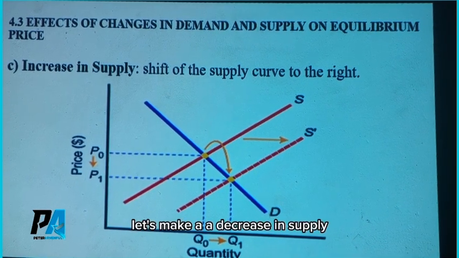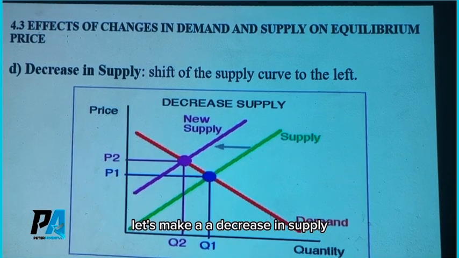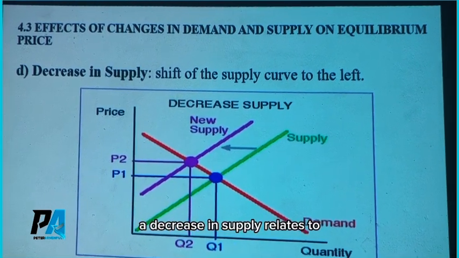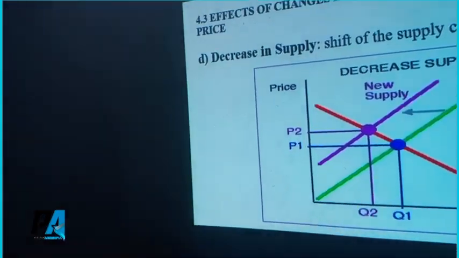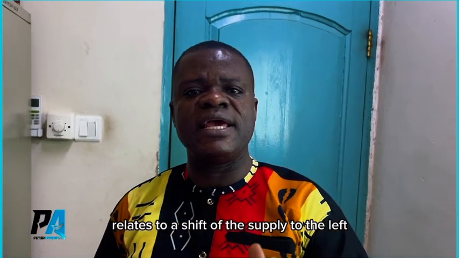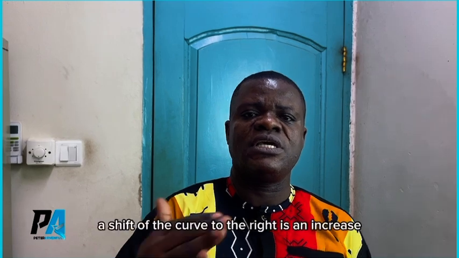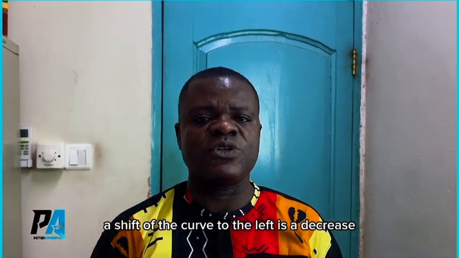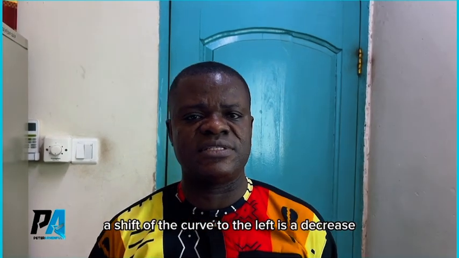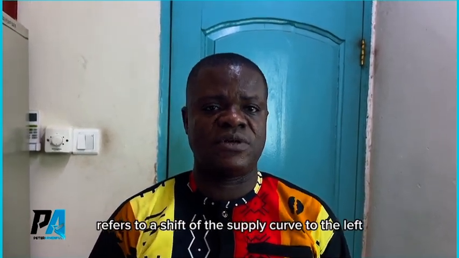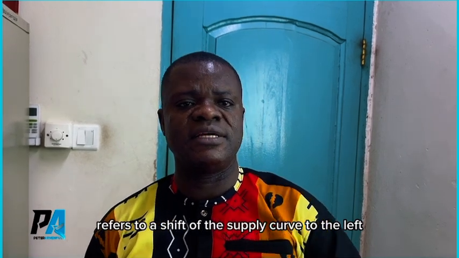And then finally, let's look at a decrease in supply. A decrease in supply relates to a shift of the supply curve to the left. So let's take note: a shift of the curve to the right is an increase, but then a shift of the curve to the left is a decrease. So a decrease in supply refers to a shift of the supply curve to the left.